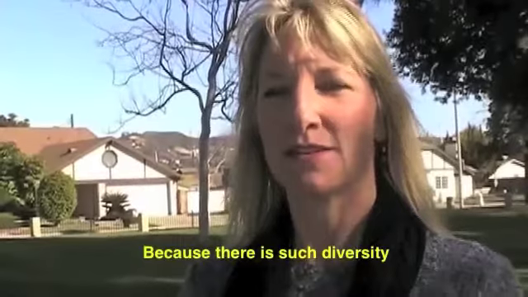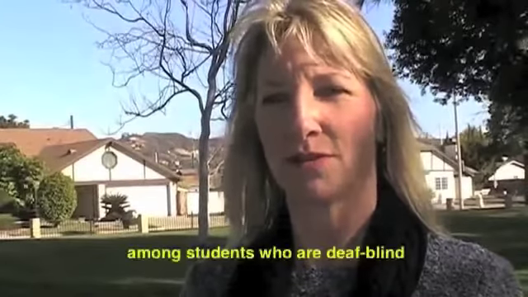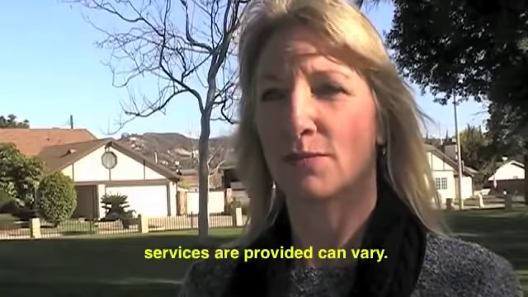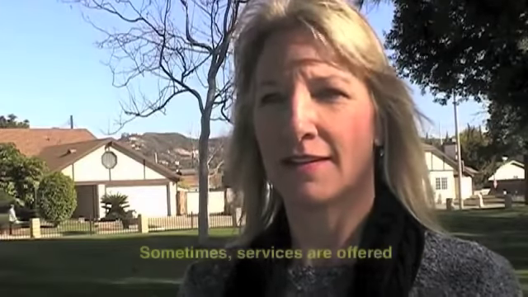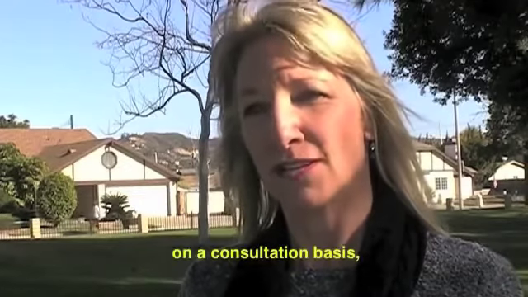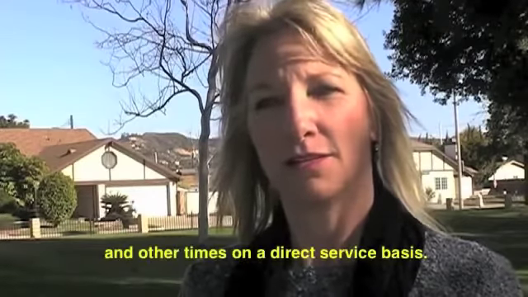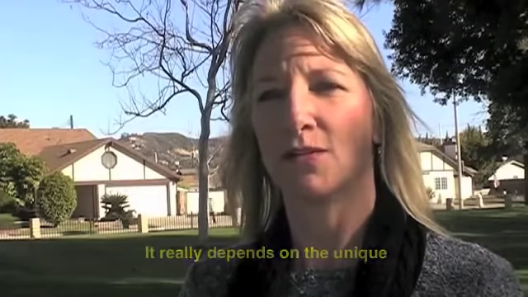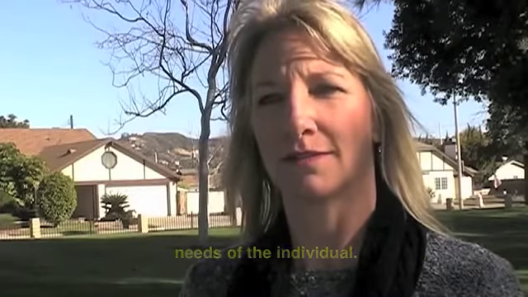Because there is such diversity among students who are deaf-blind, the way in which orientation and mobility services are provided can vary. Sometimes services are offered on a consultation basis and other times on a direct service basis. It really depends on the unique needs of the individual.